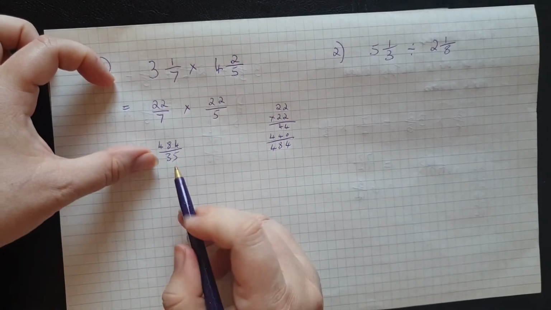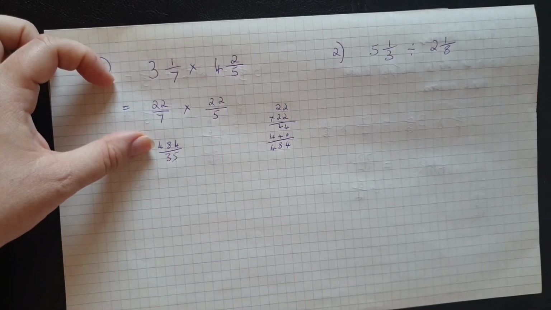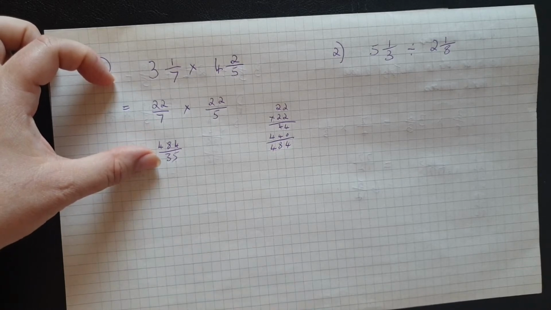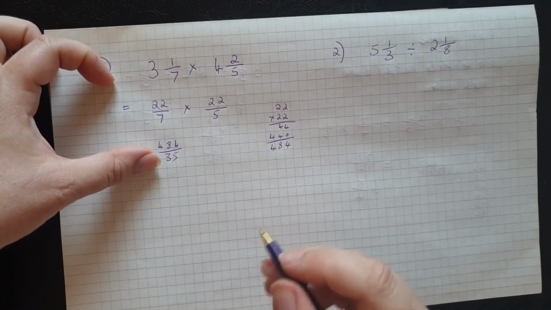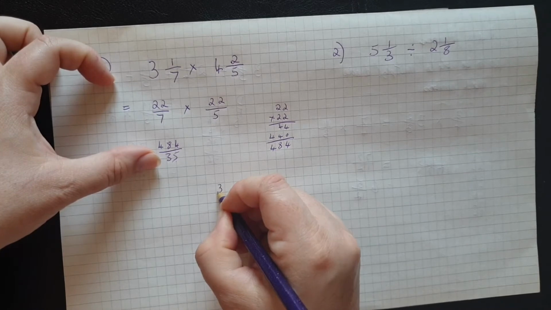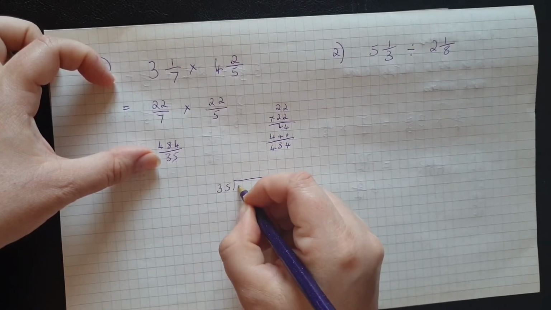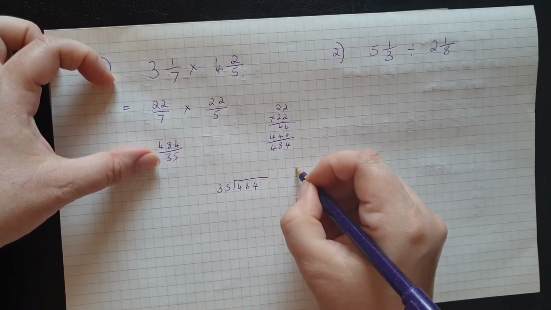Again, I do not know how many 35s there are in 484. I don't know my 35 times table, but I know my method to work it out. So I'm going to be finding how many 35s there are in 484.